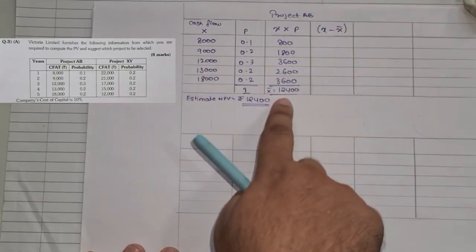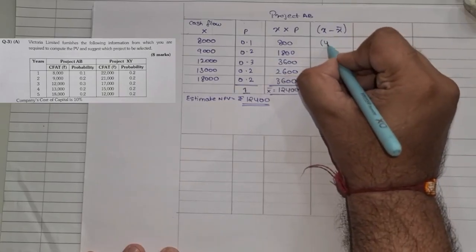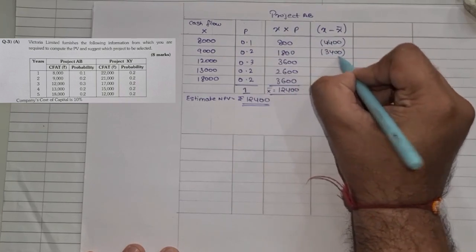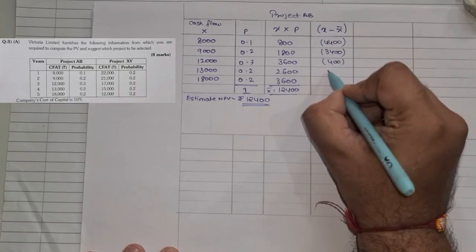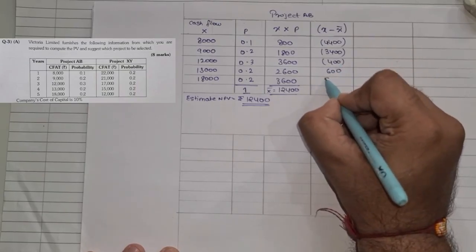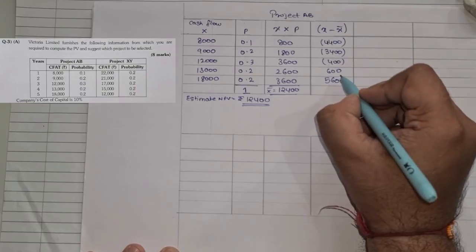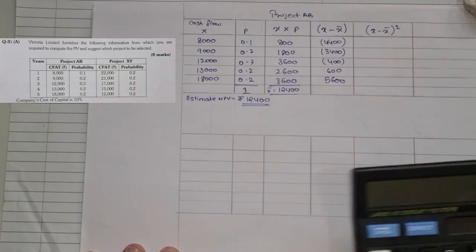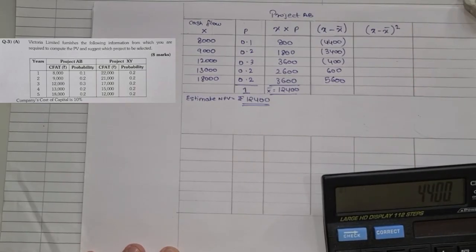So it is 8,000 minus 12,400, that will be negative 4,400. 9,000 minus 12,400 is negative 3,400. Next will be negative 400, then 600, and then 5,600 positive. Got it? Now we need the next column, X minus X bar the whole square. So to find the square, 4,400 squared will be 19 crore 36 lakhs.